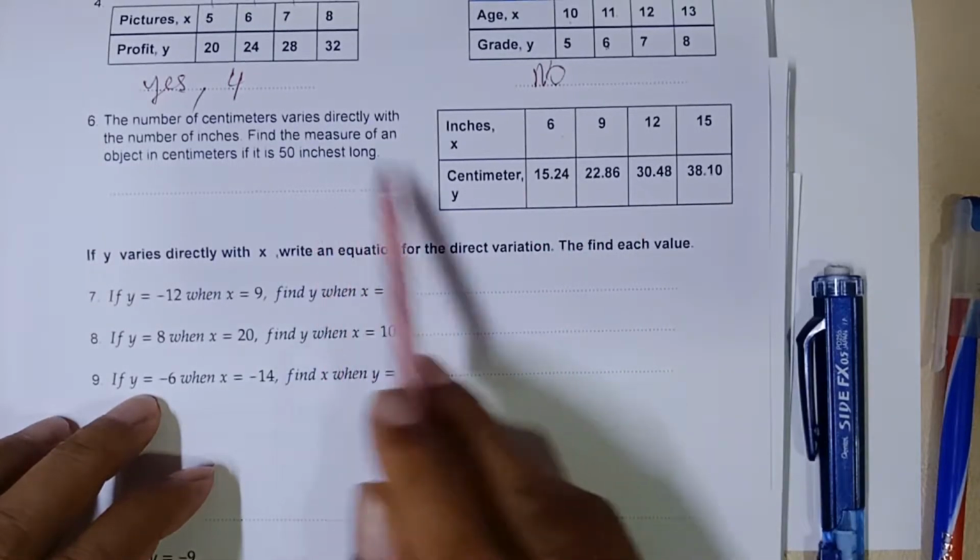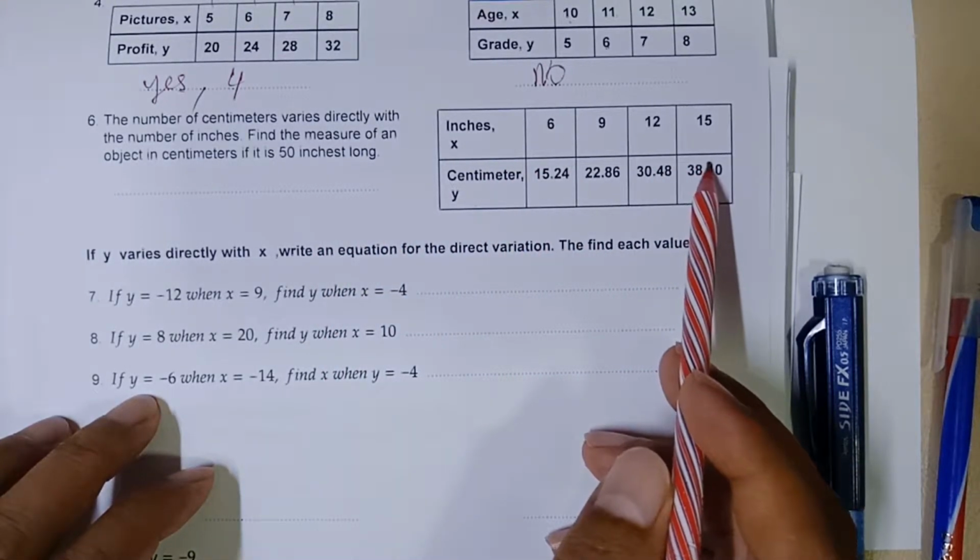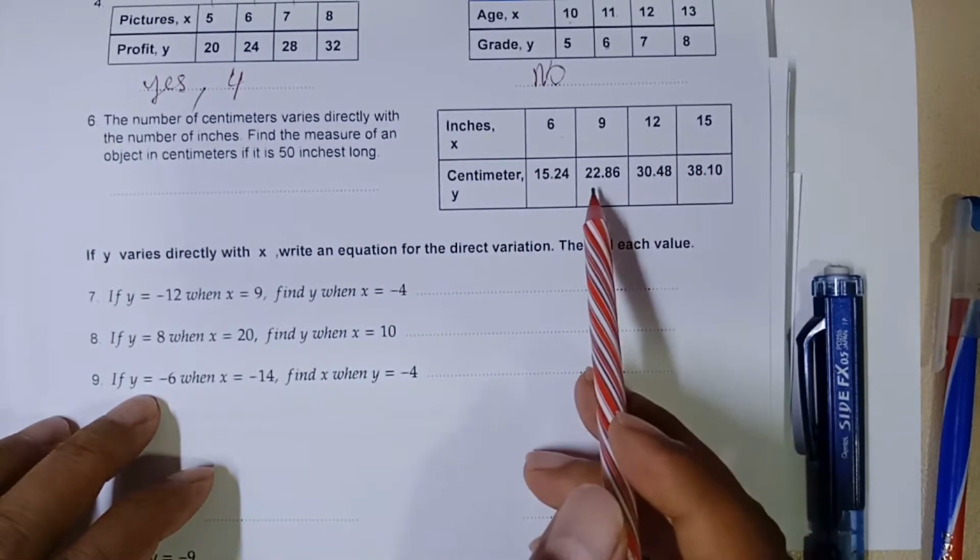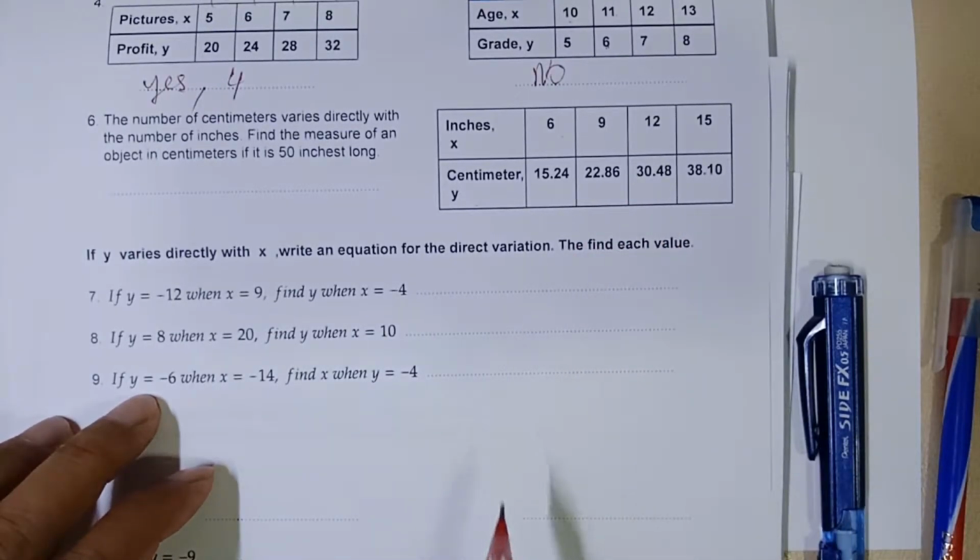How about 50 inches? What will it equal in centimeters? First of all, you need to know how many centimeters per inch.